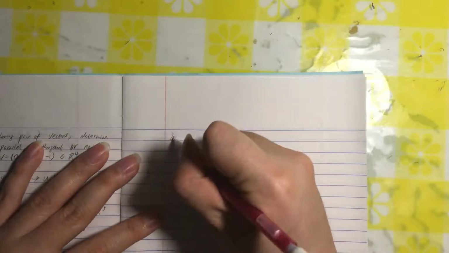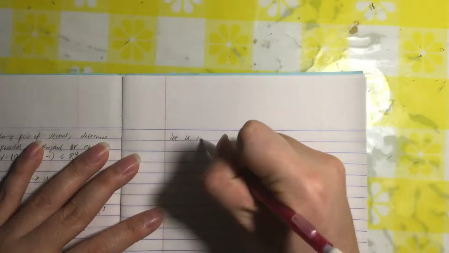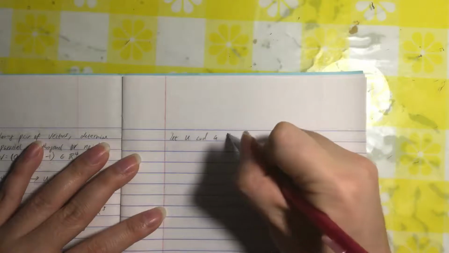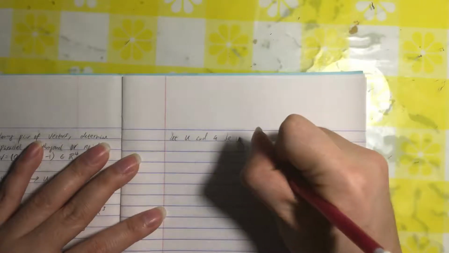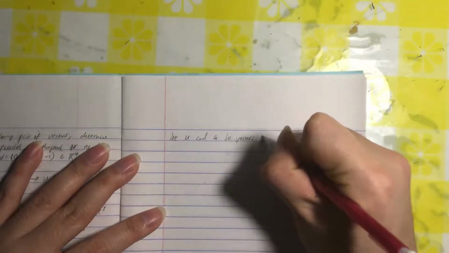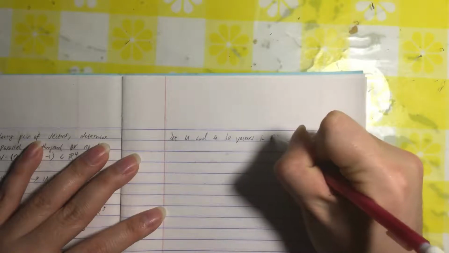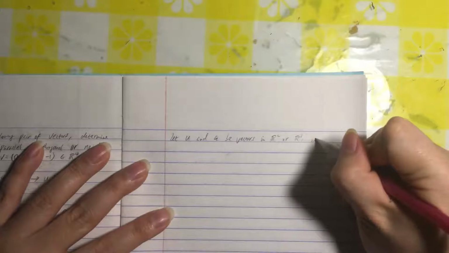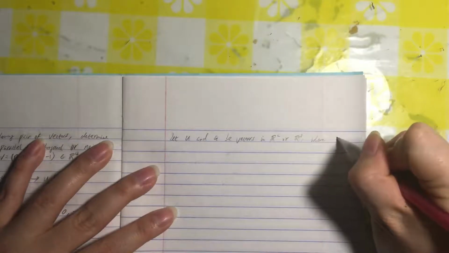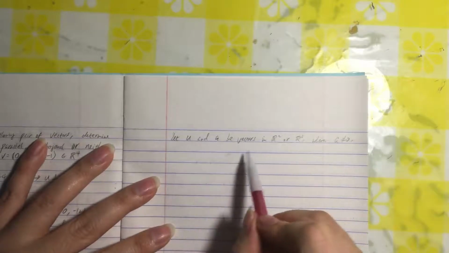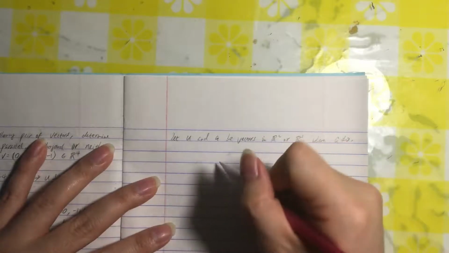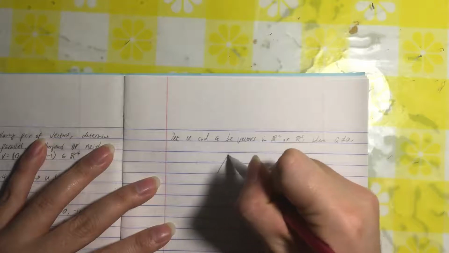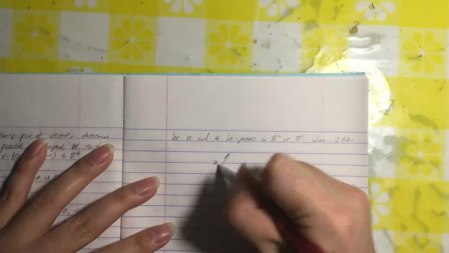Next, let's observe an example. Let u and a be vectors in R2 or R3, where a is not the 0 vector. Then, for vectors in R2 or R3, I can draw a vector on a 2D paper. Assume that's vector u.